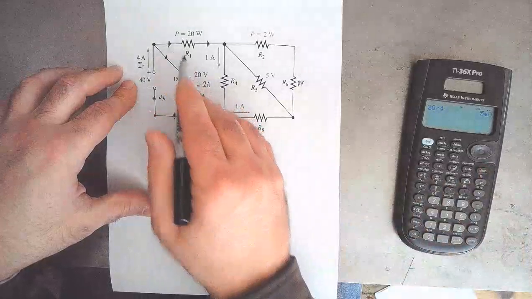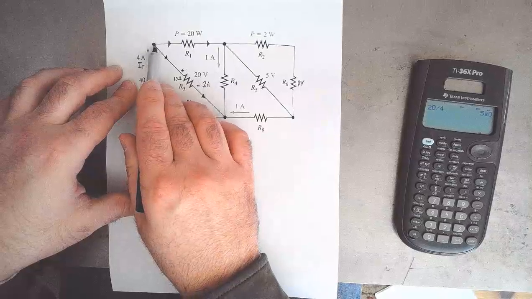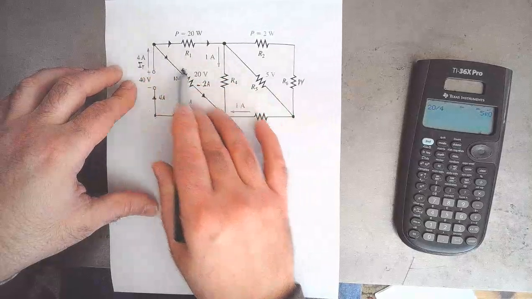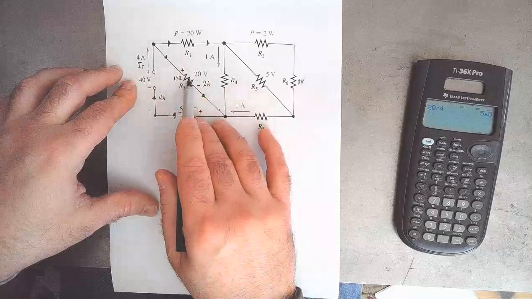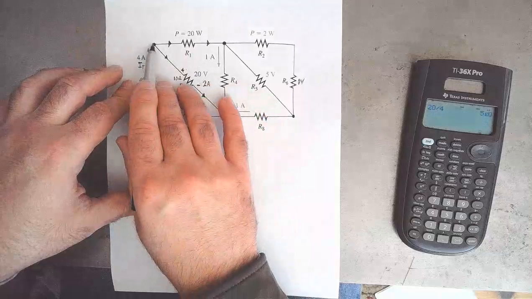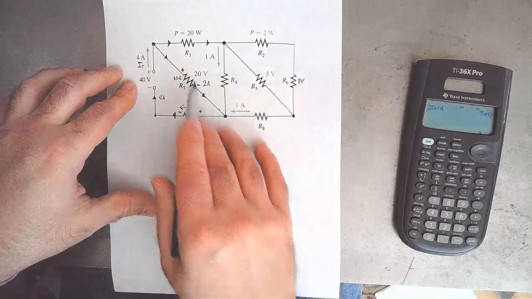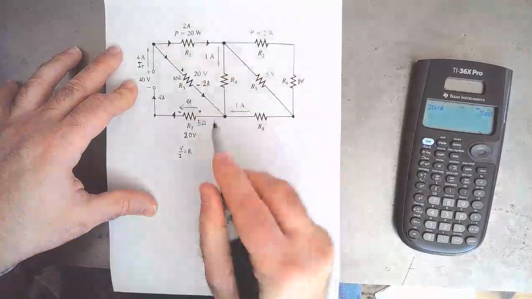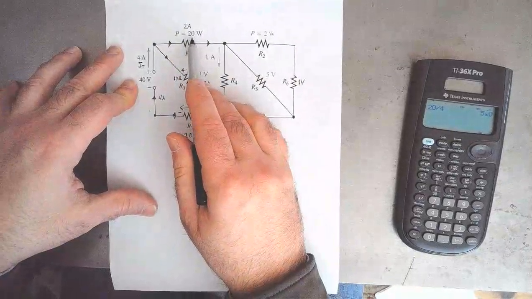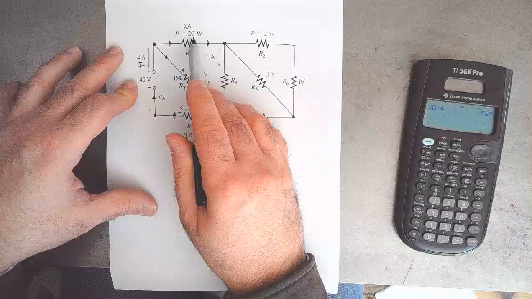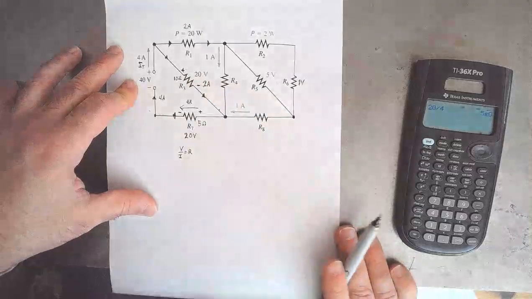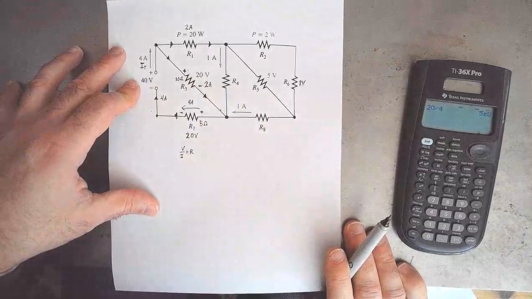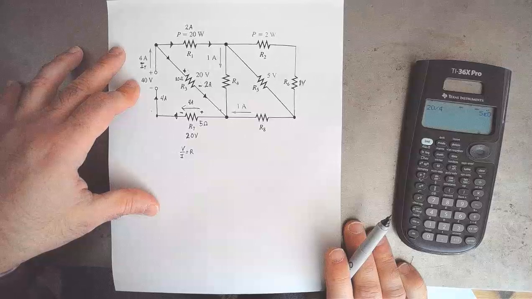Here's another thing we know. So I was asking what the current split was going through this path and this path. Well, now I know. If there's 4 amps flowing in and 2 amps leaving through this path, that leaves 2 amps leaving through this path right here. So what is the formula that is going to relate amps, power, and resistance?